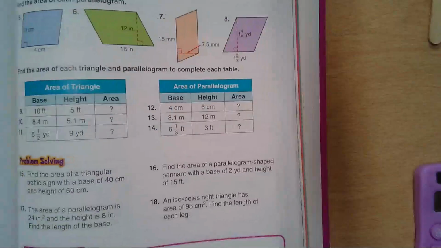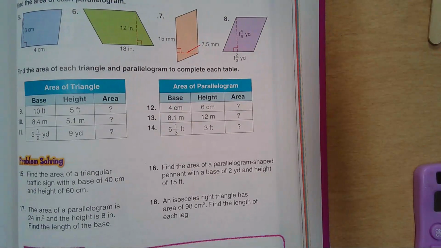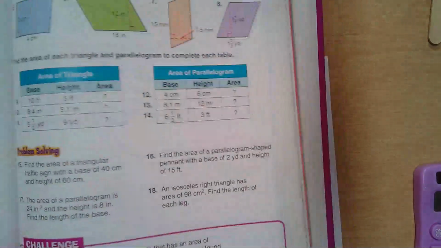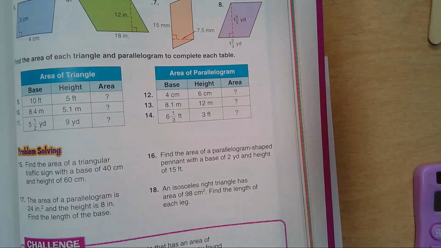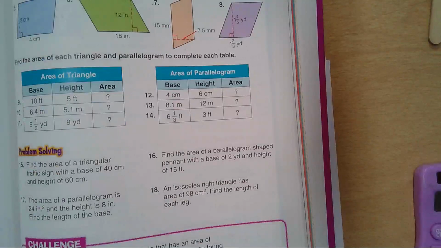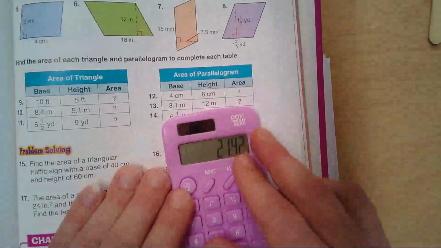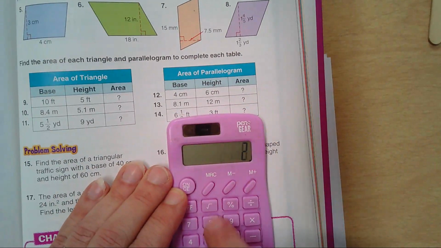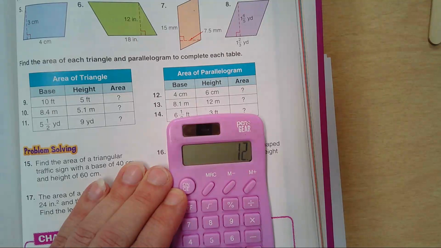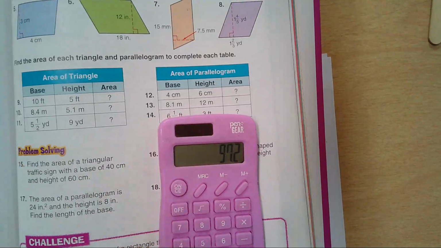Other one, number 13. I've run out of sticks. Anybody? 97 and 2/10 meters squared. Yeah, 97 and 2/10. That is correct. It's not squared. Yes, it is. It is b squared. 8 and 1/10 times 12. Parallelogram, 97 and 2/10.